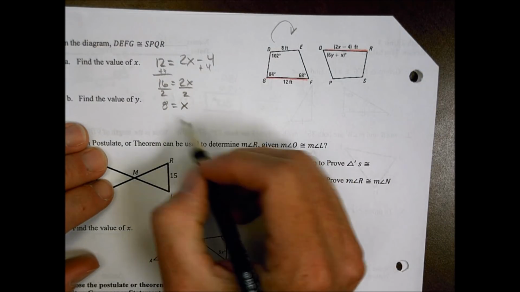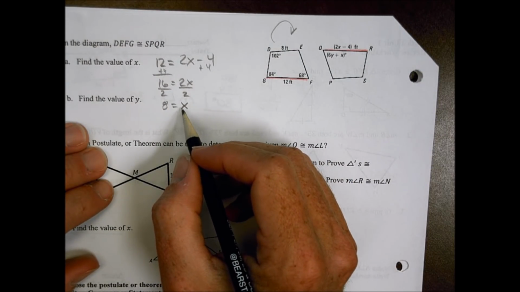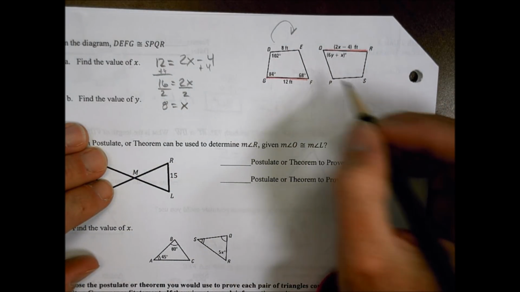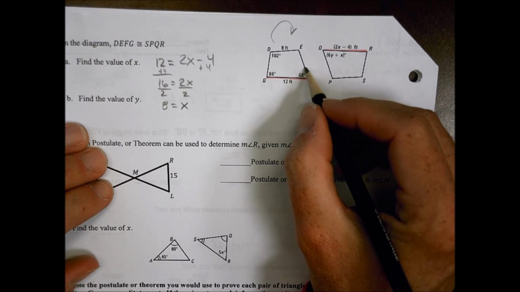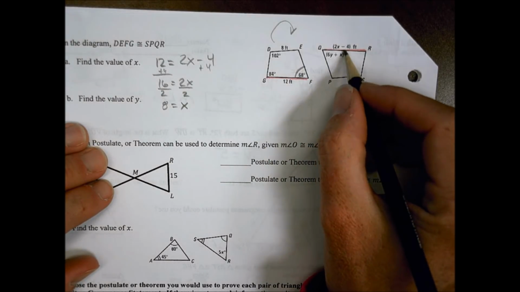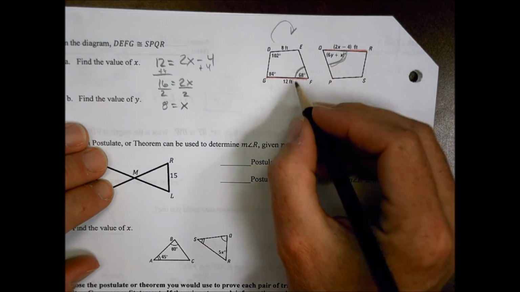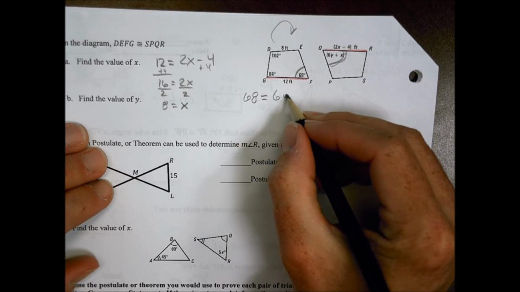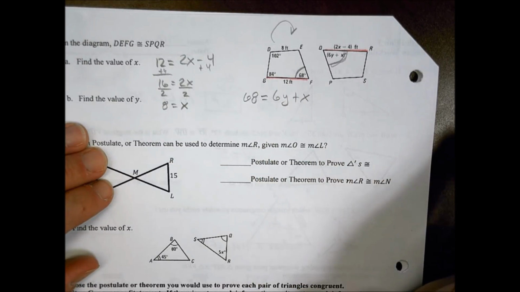Now, using this information, we will solve for y. Now the trick with the y is that I have to make sure I'm looking at the right angle. It's this acute angle right here that when I rotate it around lands right here. And so in this case we can say that 68 degrees is equal to 6y plus x. Do I know the value of x?